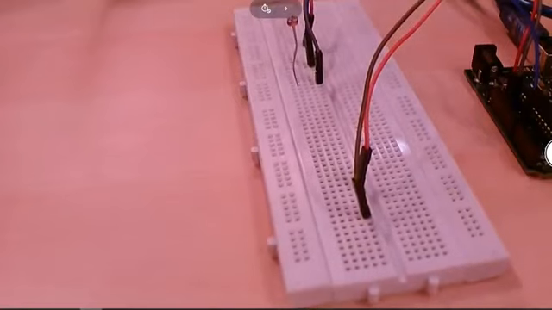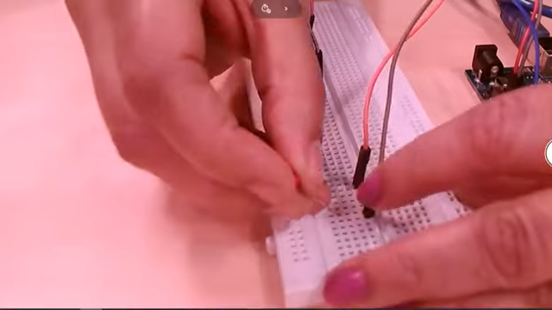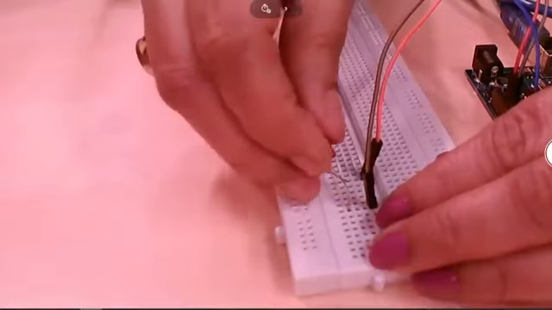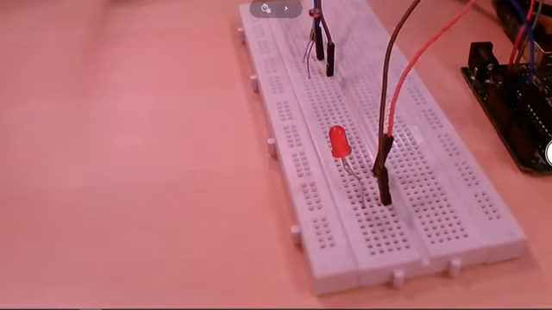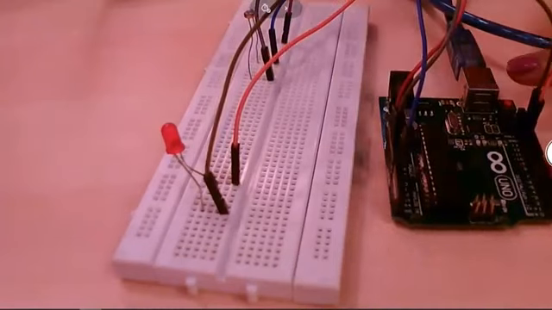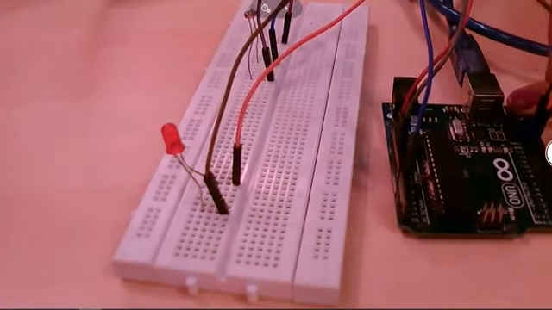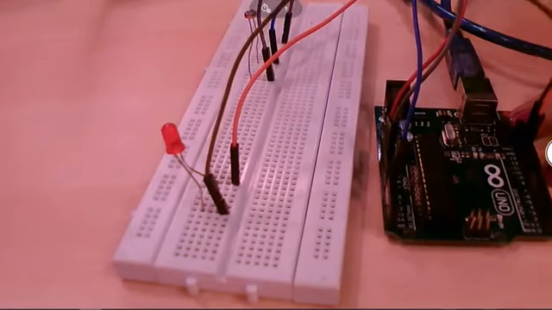I just have to connect the LED also for the actuation. Let me put an LED here. Anode is connected to pin number 13. Here is the pin number 13. The cathode is connected to ground.